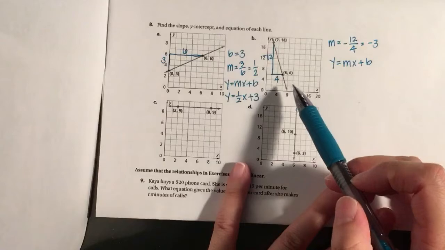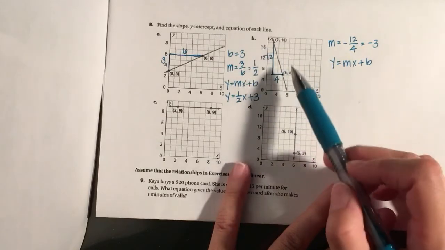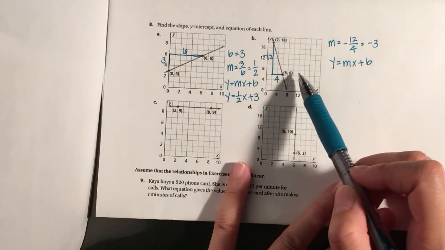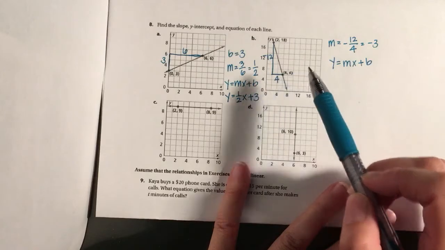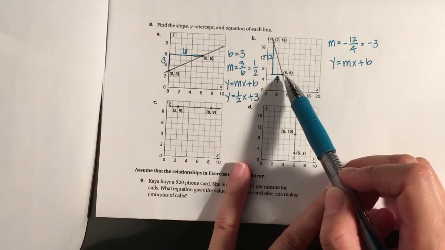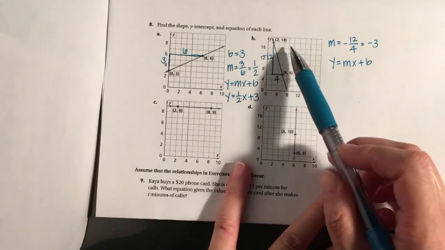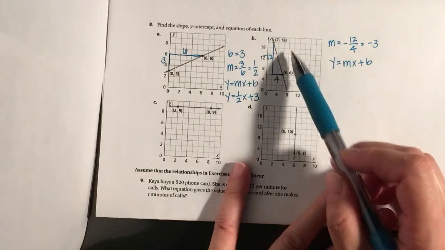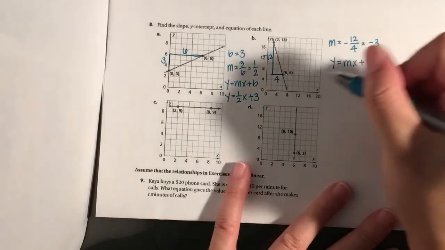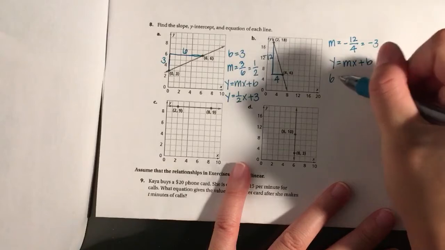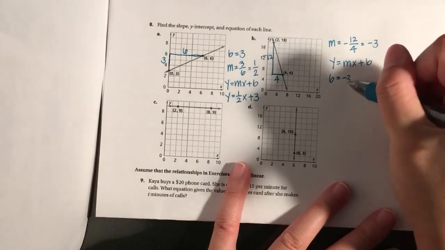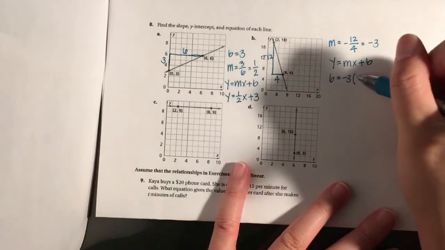I can pick any x here, or I can pick any y here. So I'm actually going to go with the number 6, because I don't want to deal with any large numbers such as 18. So y is 6, my slope is negative 3, my x is 6.